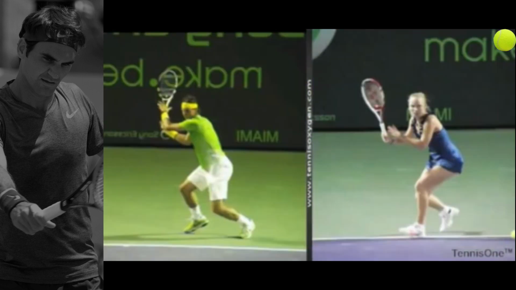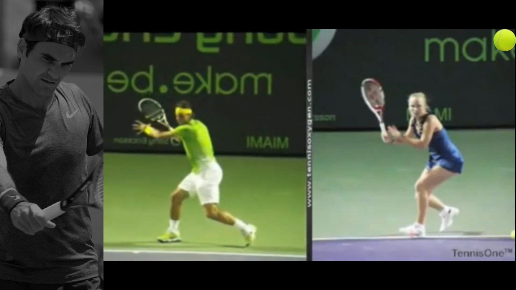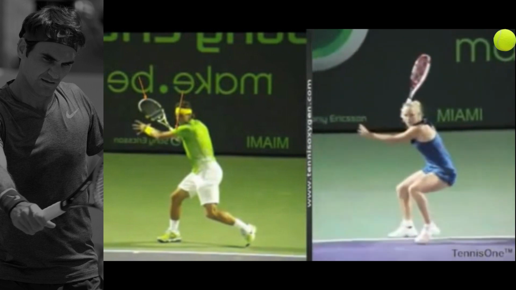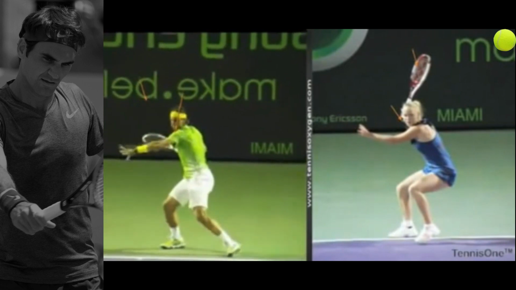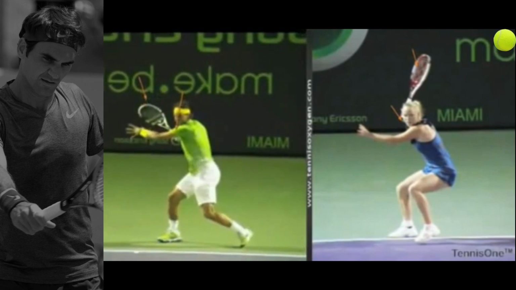Once again, I flipped Rafa right-handed, so we can see and compare the two strokes a little easier. Now, once again, you're going to see how Rafa's racket head really remains outside of his hand, and in the WTA style forehand, right away the racket head goes beyond the hand. This will have a dramatic effect and is the main reason why the guys will be able to create much more racket head speed and much more topspin versus a WTA style forehand.